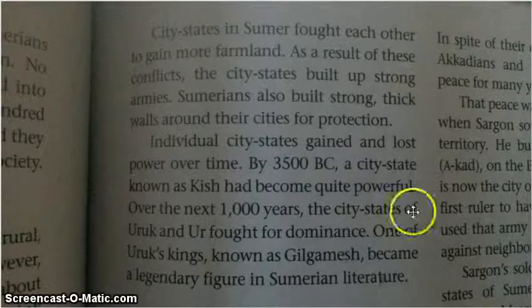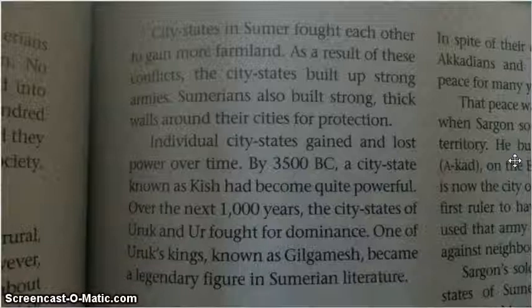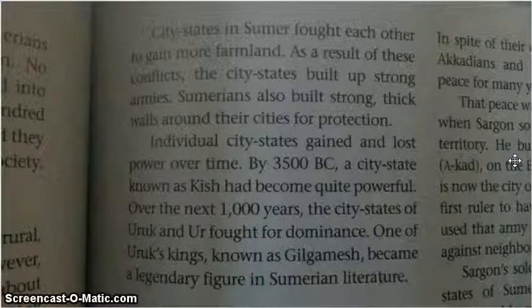We've got one more paragraph here. Individual city-states gained and lost power over time. By 3500 BC, a city-state known as Kish had become quite powerful. Over the next 1,000 years, the city-states of Uruk and fought for dominance. One of Uruk's kings, known as Gilgamesh, became a legendary figure in Sumerian literature.